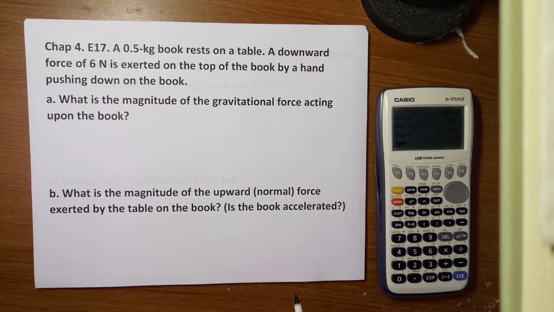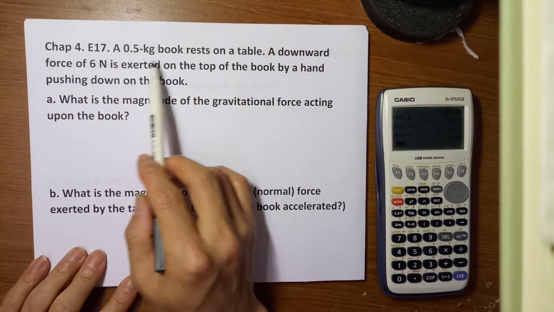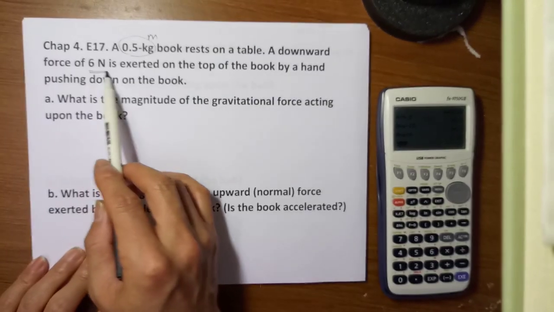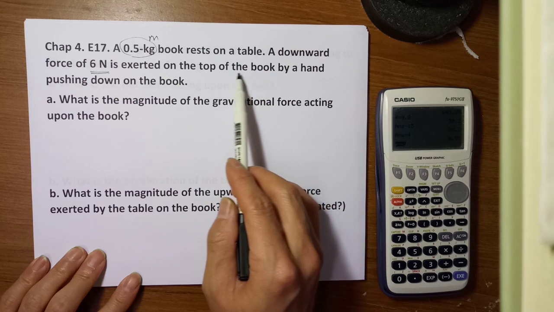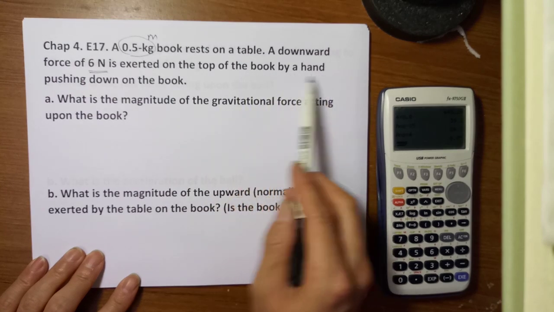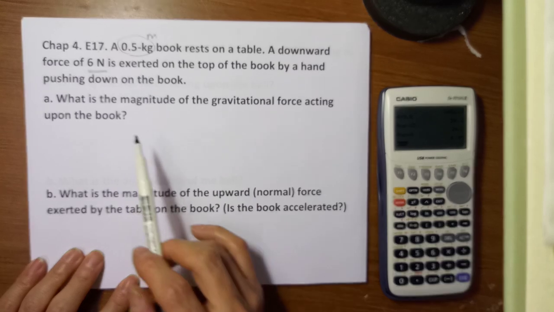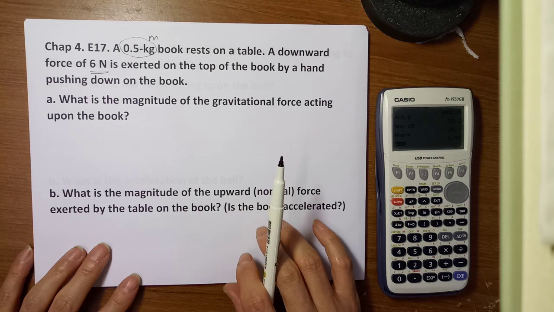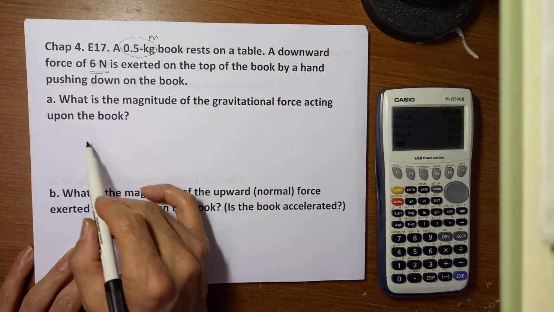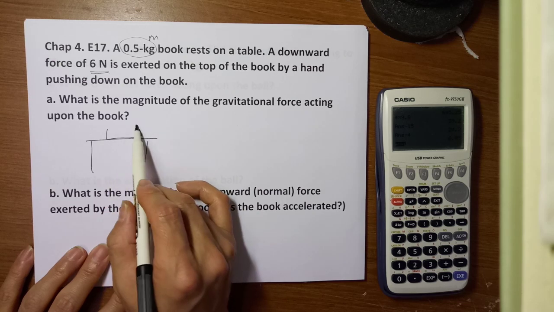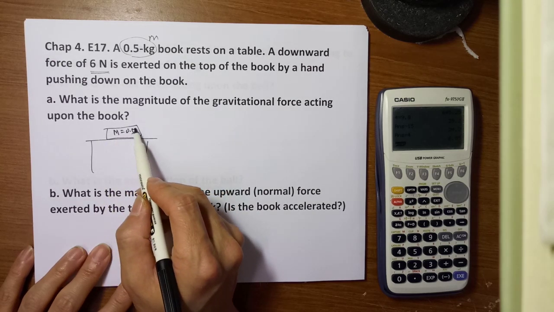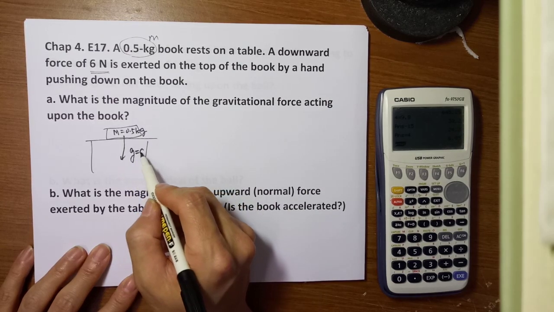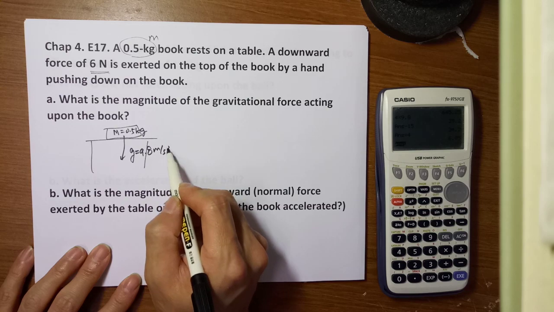Okay, the next question is a 0.5 kilogram book resting on a table, and a downward force of 6 Newton exerted on the book by the hand pushing down on it. What is the magnitude of the gravitational force acting upon the book? So on the table there is one book, the mass equals 0.5 kilogram, and g is 9.8 meter per second square.